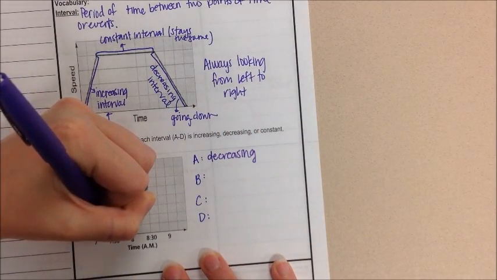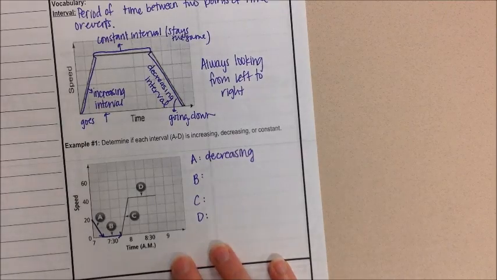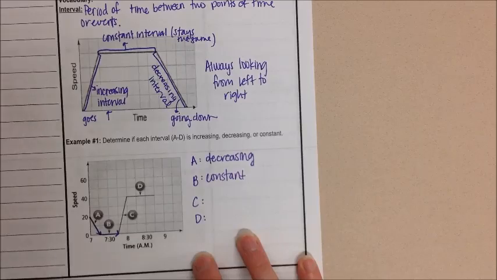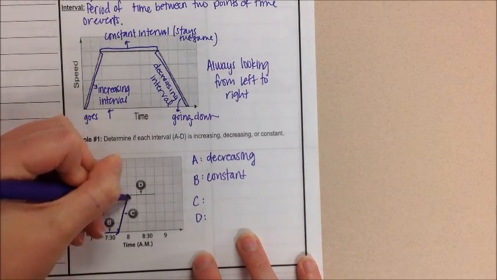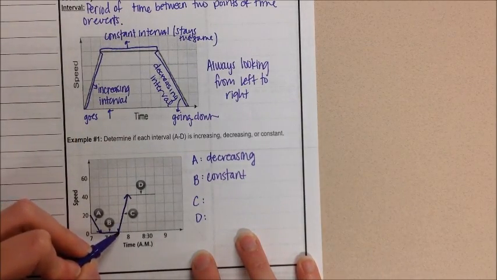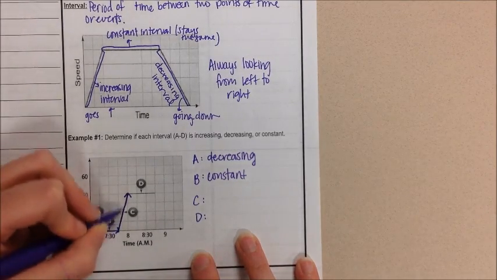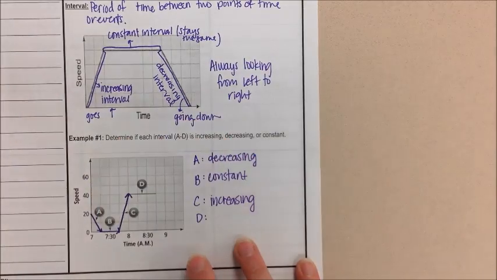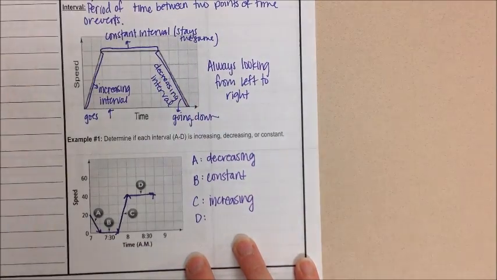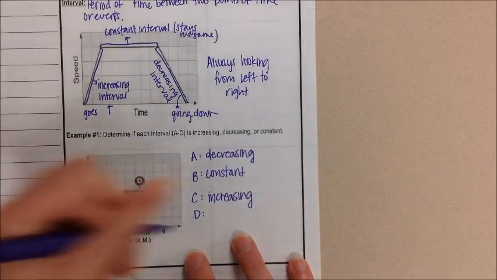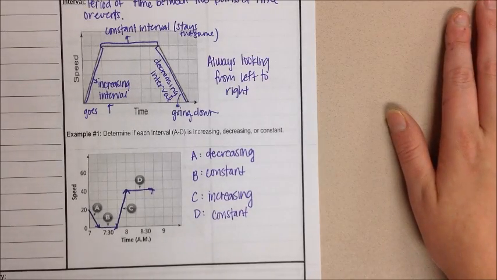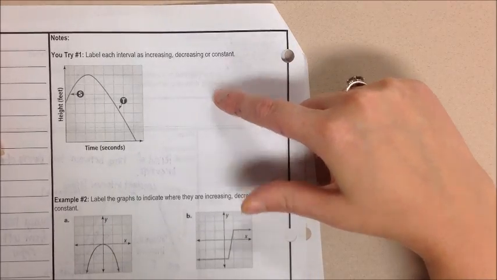From here to here on B, I don't go anywhere, so that's constant. From this point to this point, which makes up interval C, I'm going up, so that's increasing. And then from here to here, which makes up interval D, I am staying the same, so that's a constant interval again. Okay, you're going to go ahead and do the you try number 1 now.